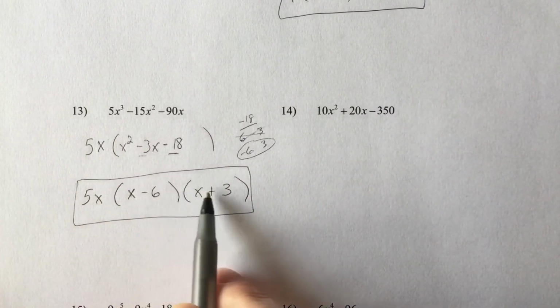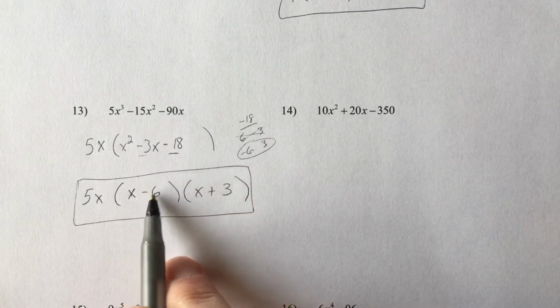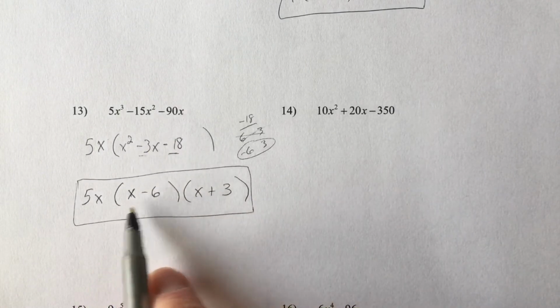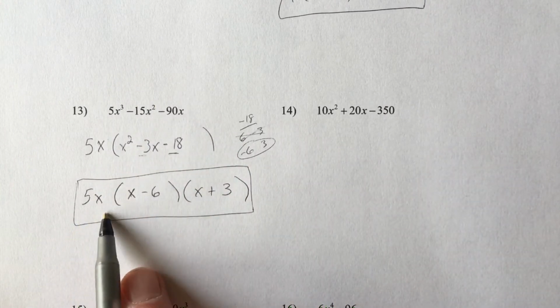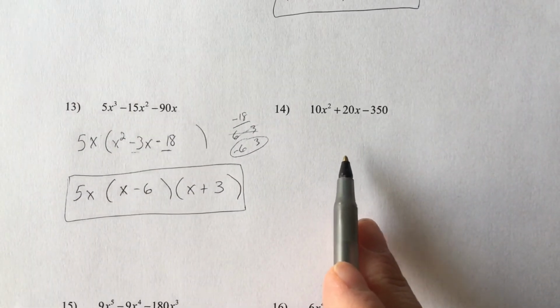Okay, negative 6 times 3 is negative 18. Negative 6 plus 3 is negative 3. And it all checks out. And so I'm feeling good about that. All right, come over to 14.